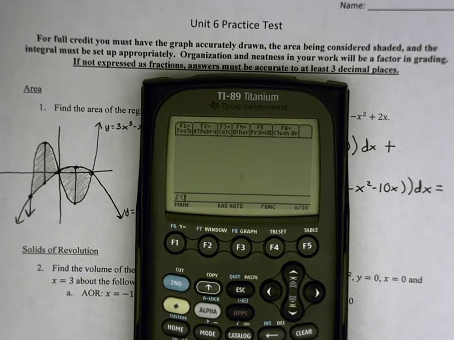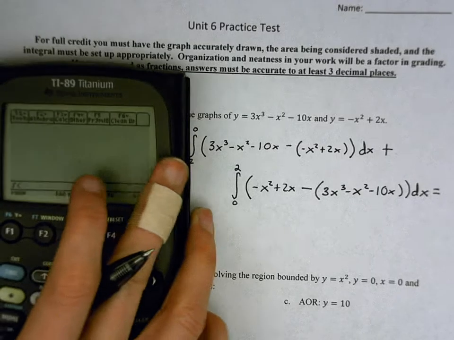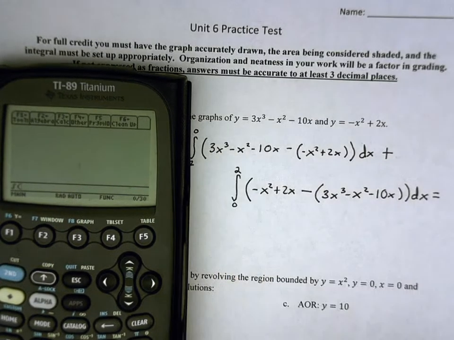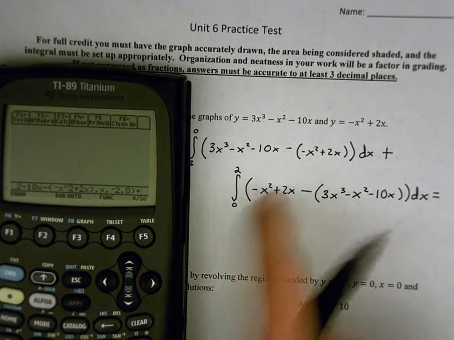84s is going to look like an integral, so plug it in like it looks. Make sure to watch parentheses and negatives. 83s and 89s, you're going to go ahead and follow along with me. We plug in our function, which is 3x cubed minus x squared minus 10x minus parenthesis negative x squared plus 2x parenthesis, comma x, which says dx, comma my lower bound, which is negative 2, comma my upper bound, which is 0, parenthesis. And then we're going to add to it our second integral.